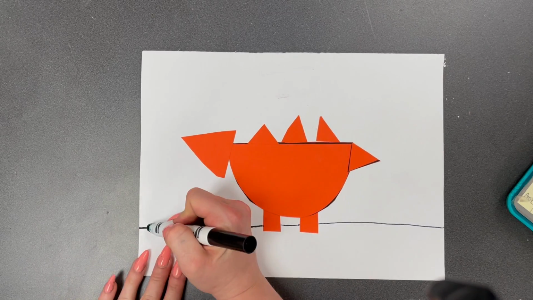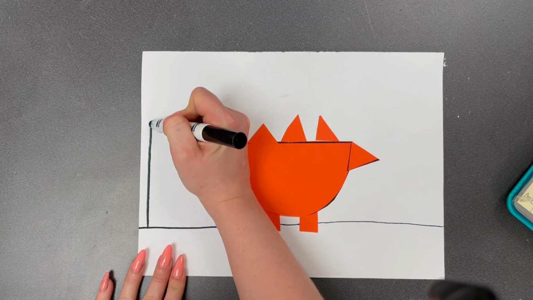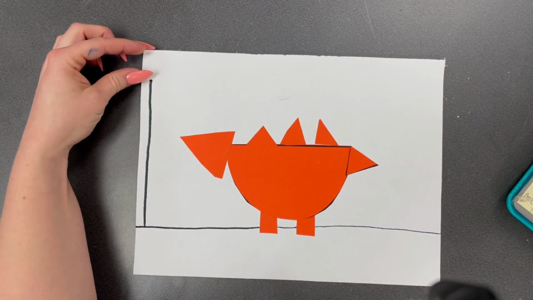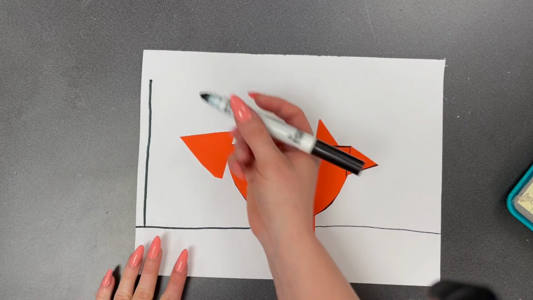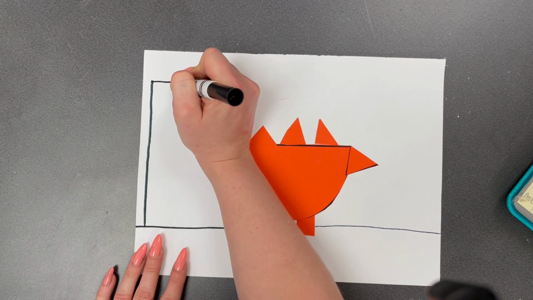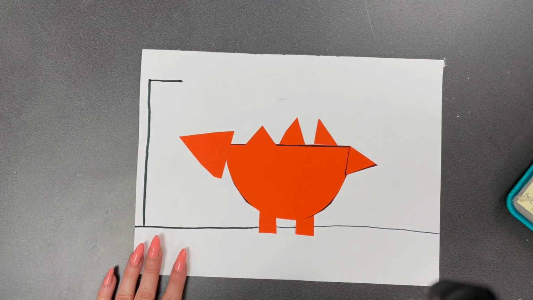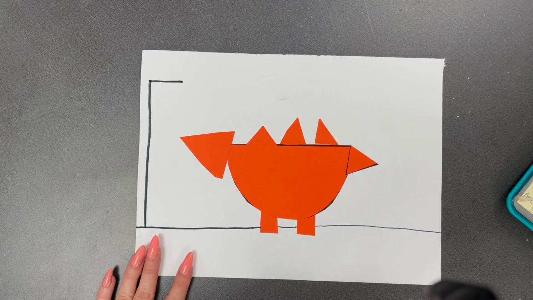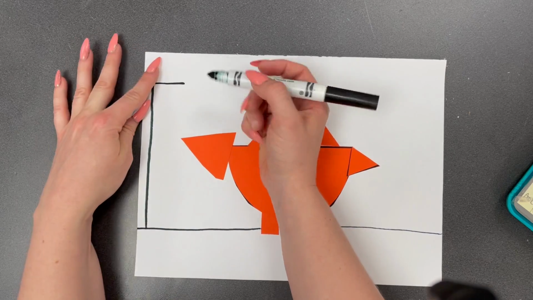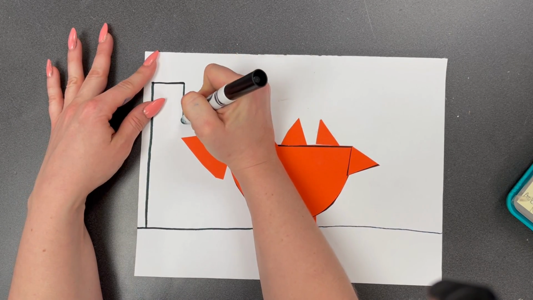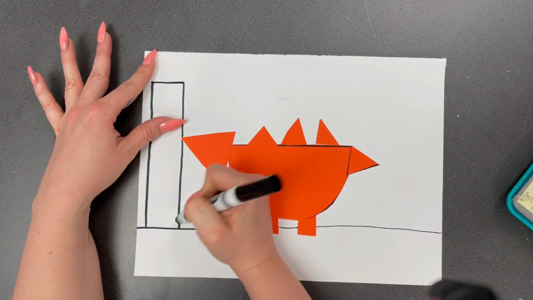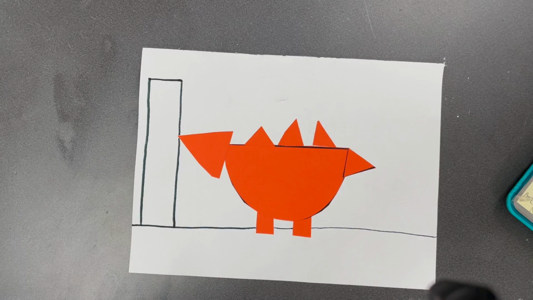At the ground line, let's make a line that goes up towards the sky, but don't go to the edge of your white paper. Leave a little space right here. Good, then make a little line that goes left to right, just a little line, not very big. Then we're gonna make this line go all the way down to the ground line. But if your dinosaur is in the way, remember, you have to go, go, go, stop, and hop over your dinosaur. You want your dinosaur to look like it's in front and the buildings are behind.